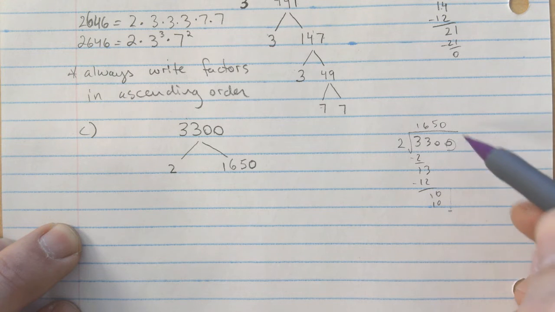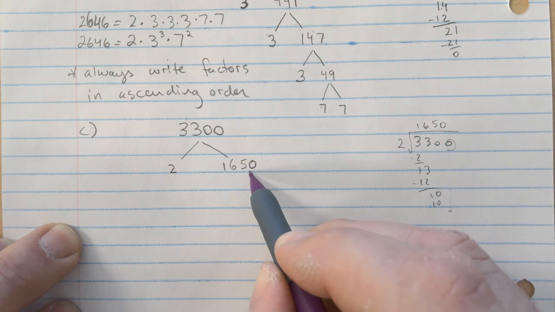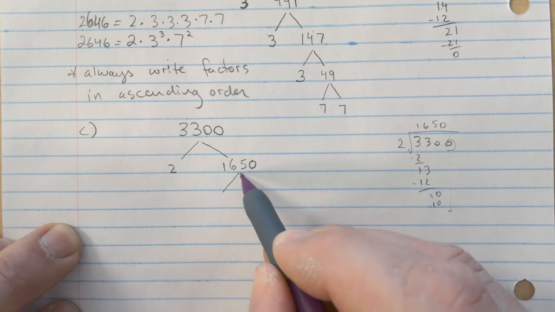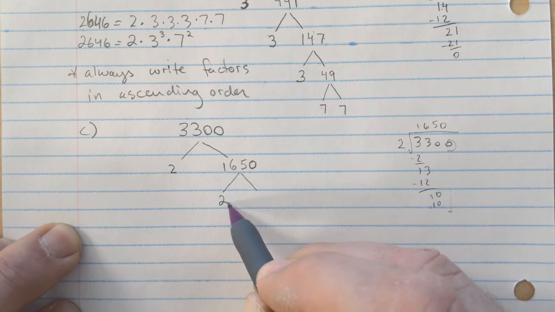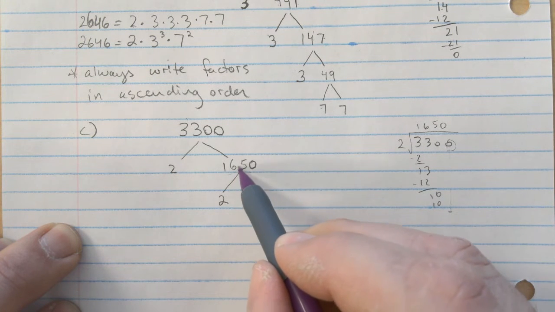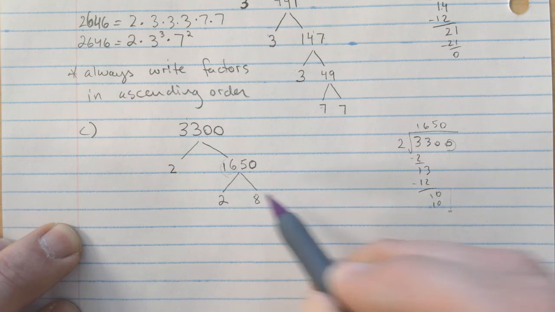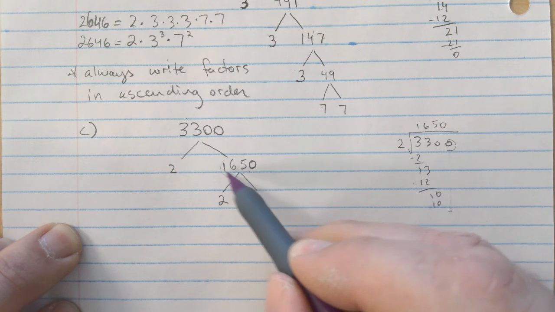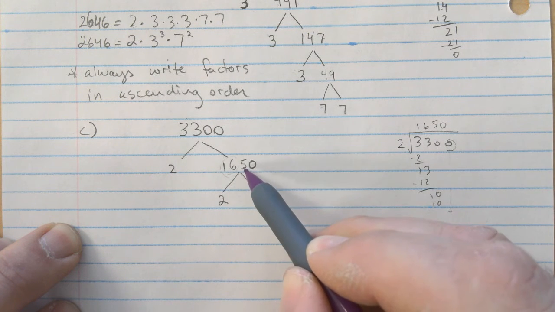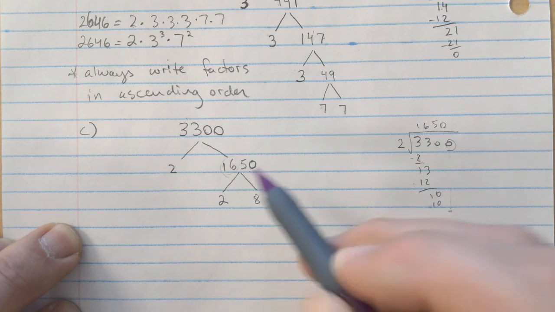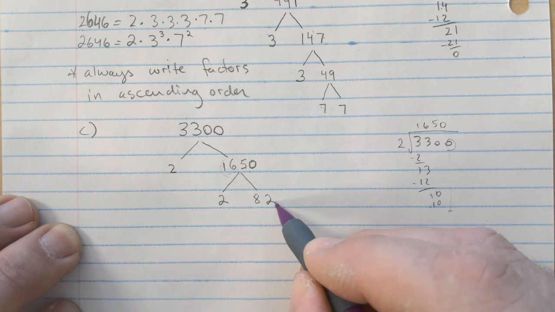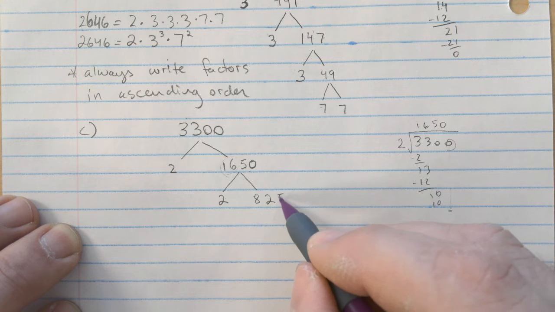Okay, the last one goes there, so that's 1650. This is still even. And I can actually say 2 goes into 16 8 times. You're done there. 2 goes into 5 2 times. Then there's 10 left, which is 5.